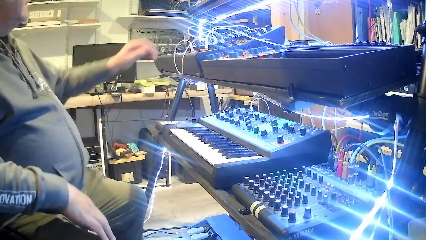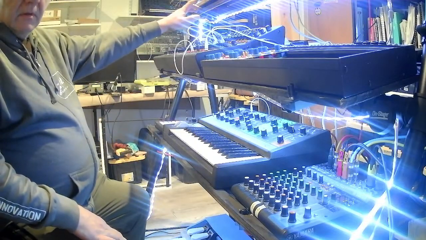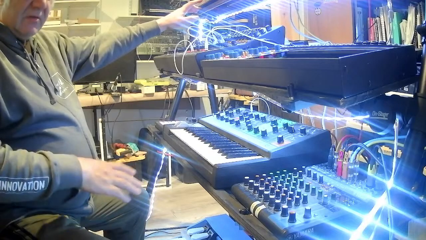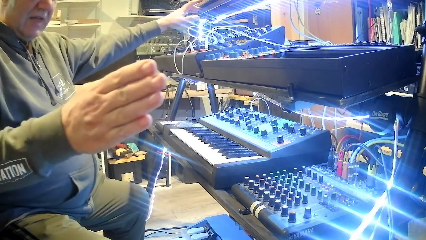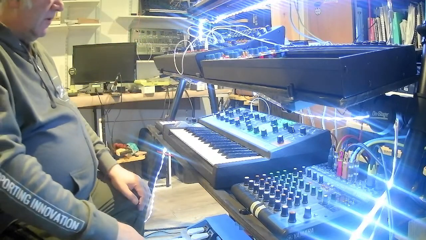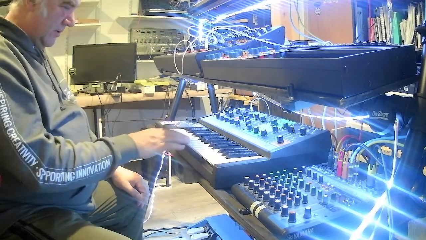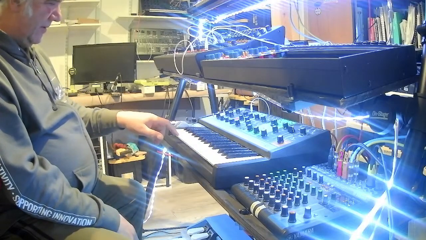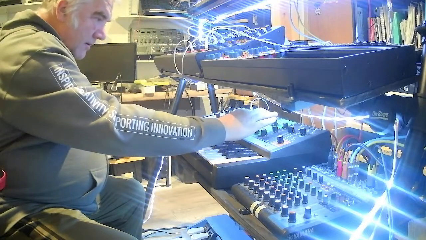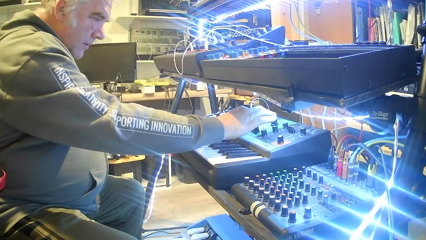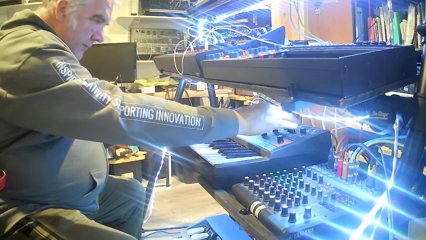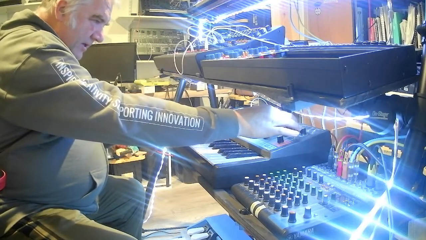So if you listen to this one, you hear that's basically a filter sweep sound going up and coming down slower. So here on the Moog, on the Grandmother, how do you do that? You need a harsh attack and a bit of a decay.